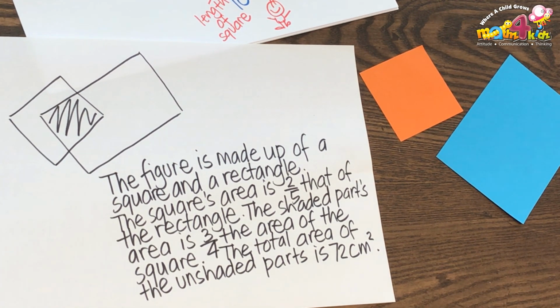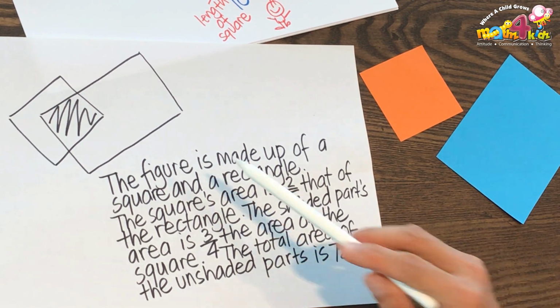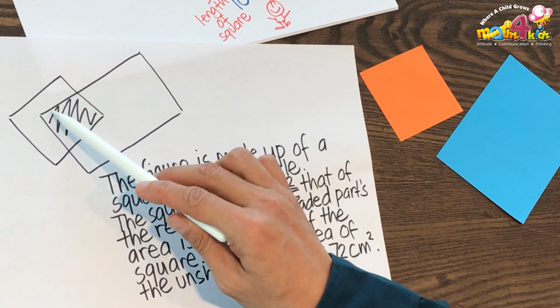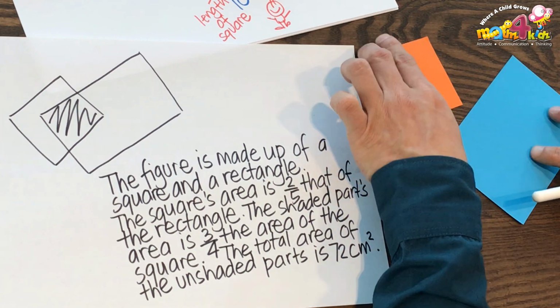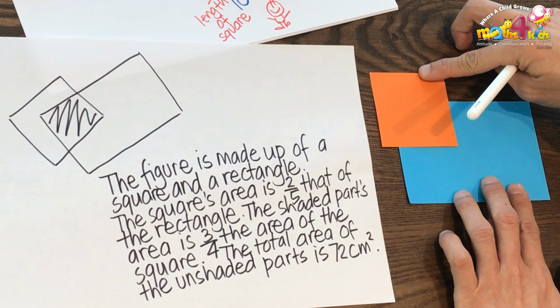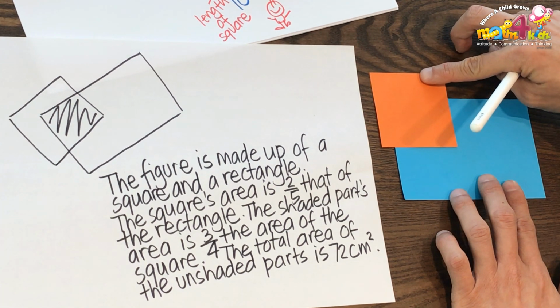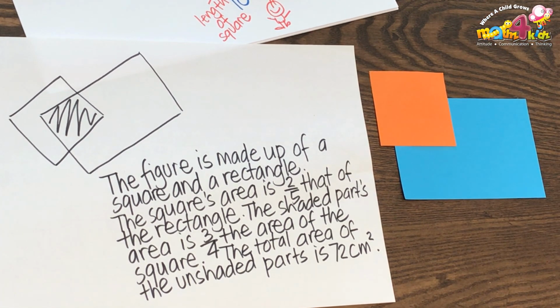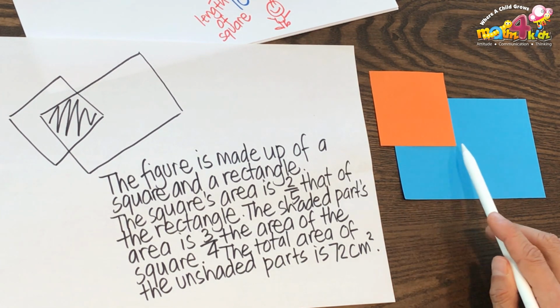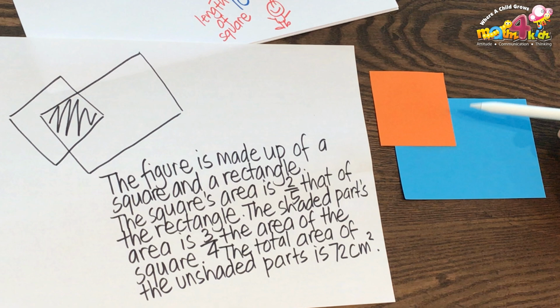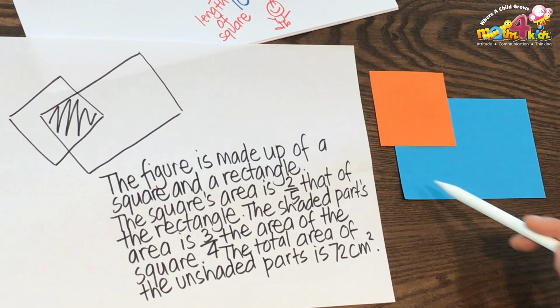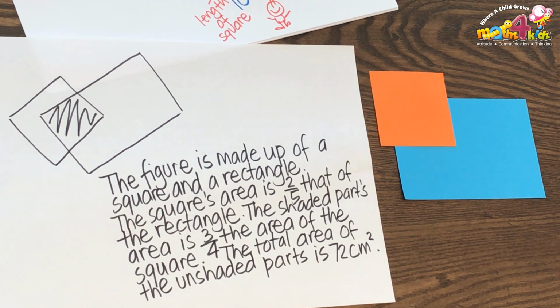A third way we can challenge ourselves is this. In the original problem, we were not told about how the 2 shapes overlapped. But what if we know that they overlap in a way such that all the lines are either parallel to each other or perpendicular to each other? Meaning, the square and the rectangle overlap in this way.